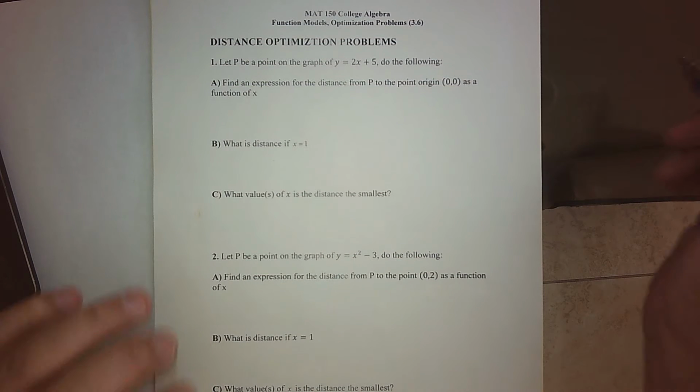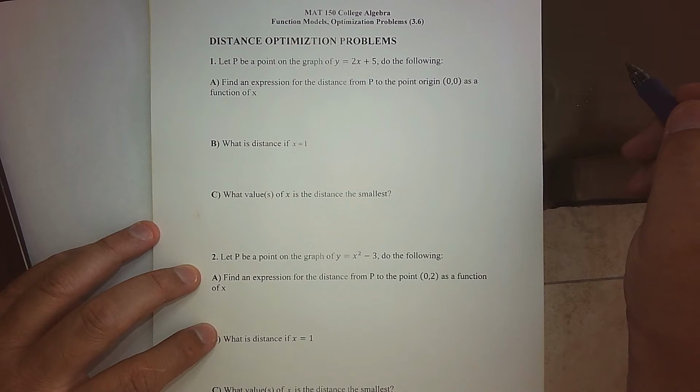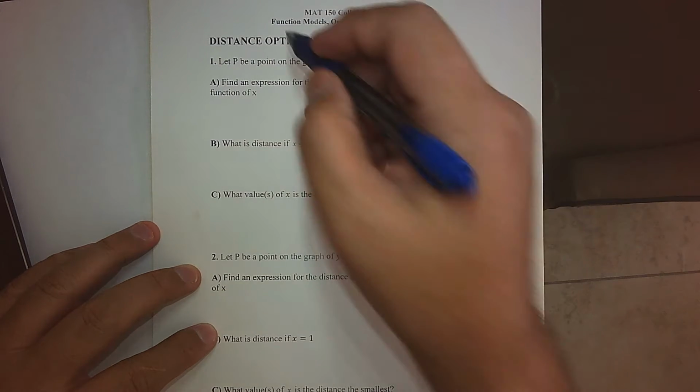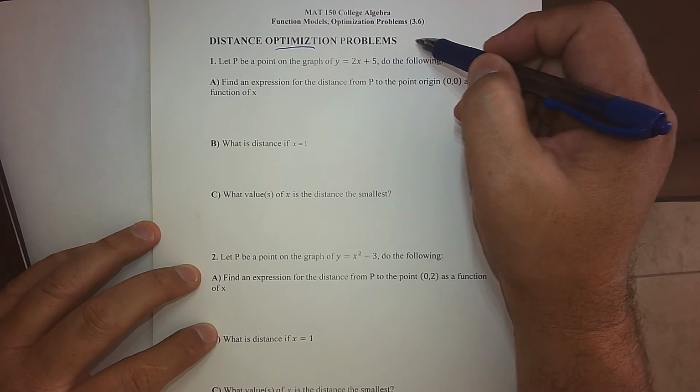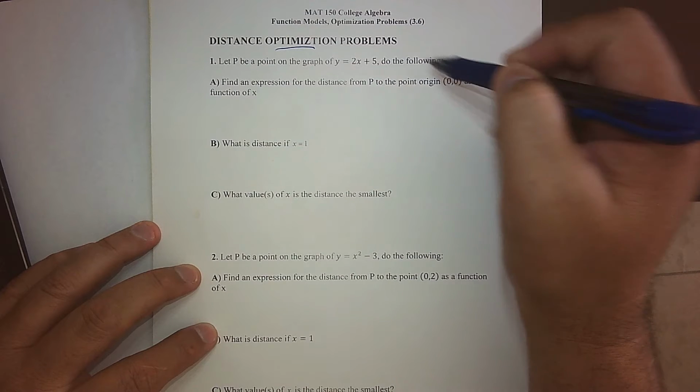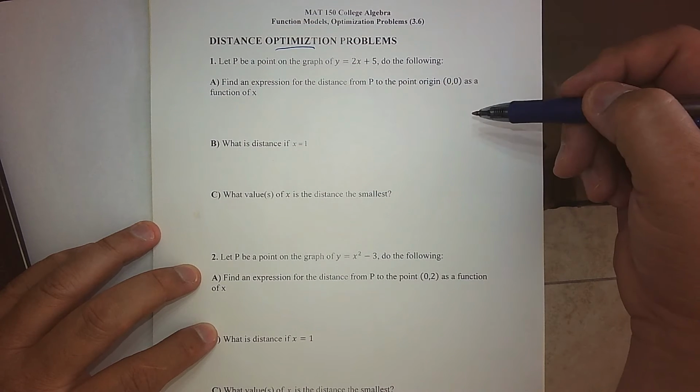So our first optimization problems deal with what I'm terming distance optimization problems. I don't think I spelled optimization right there, but all right, so we're going to be doing that. And so let me go ahead and draw a picture of the situation and explain what's going on. And I think once you see what's going on, you'll see that there's a pattern.